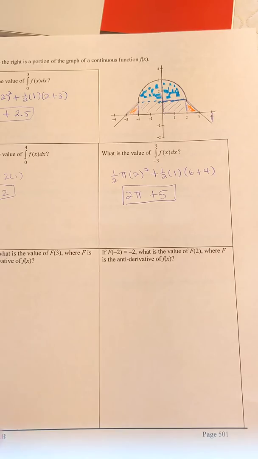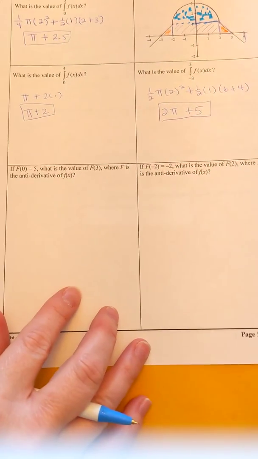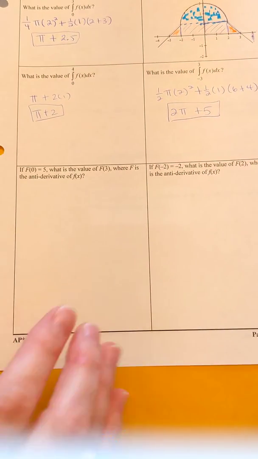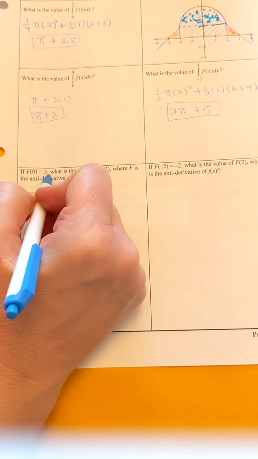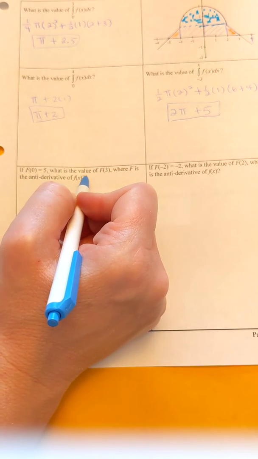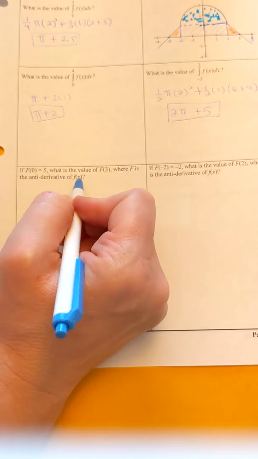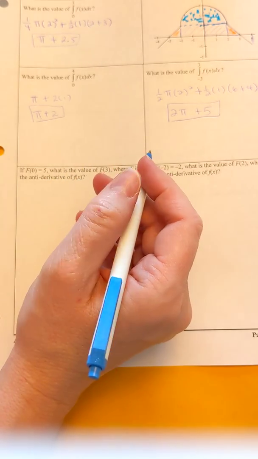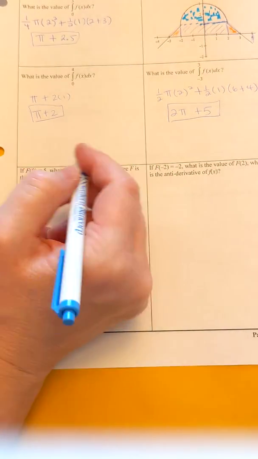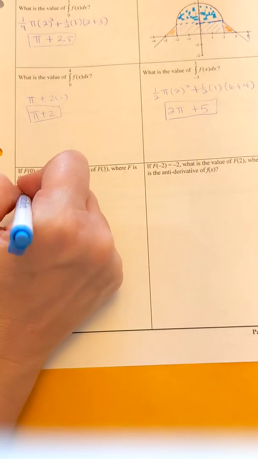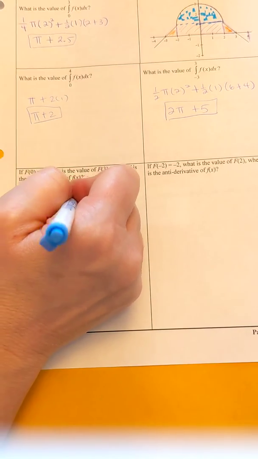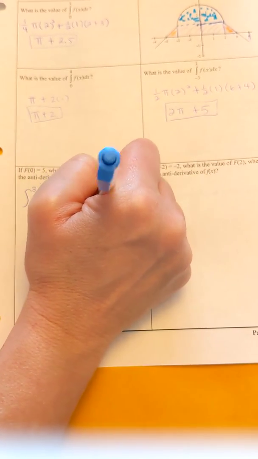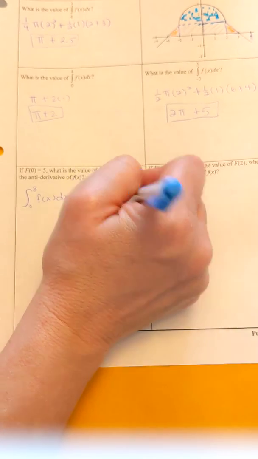Okay, now got some algebra with the calculus. Remember calculus? It's the algebra that kills you. Prepare to die. Okay, so if f of 0 is 5, what's the value of f of 3, where f is the antiderivative of f of x? Okay, so we're going to go from, like they've mentioned 0 and they mentioned 3. So we're going to go from 0 to 3 of f of x dx, because that would equal f of 3 minus f of 0.